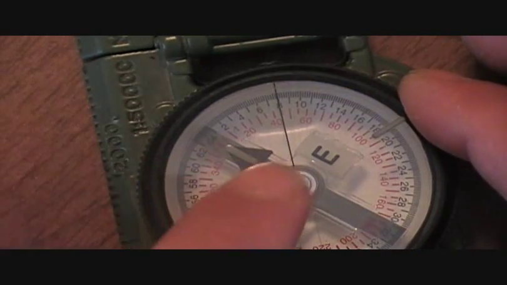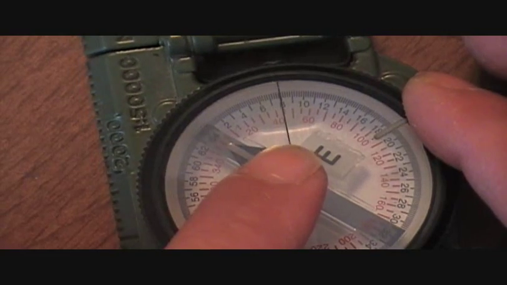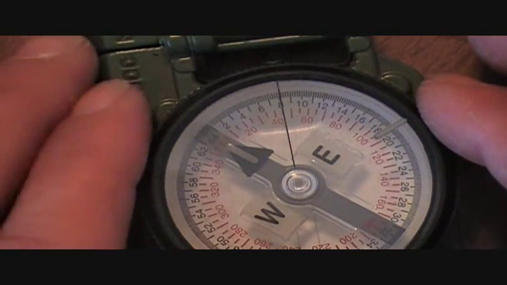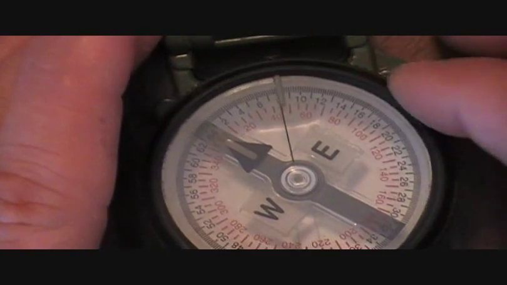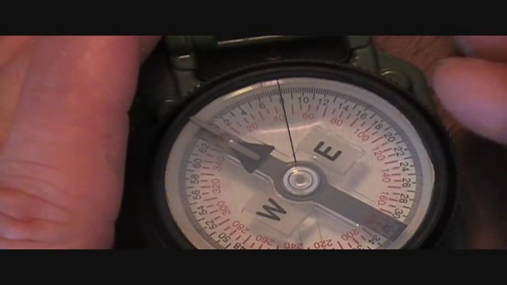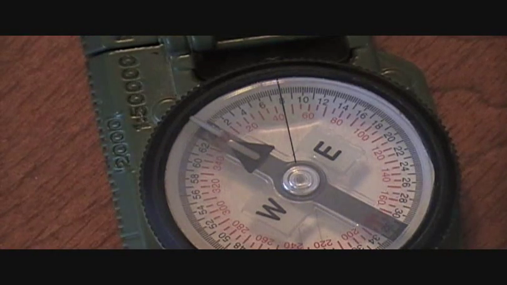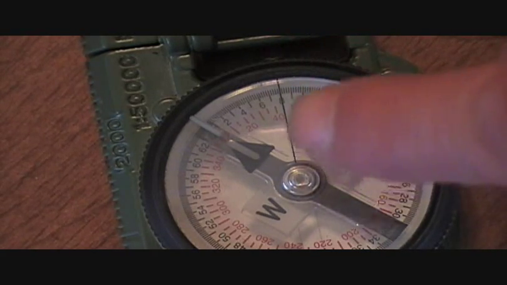So if we set our lubber line to our 45 degree azimuth, right there like we have it, and move our bezel ring so it lines up with that north arrow on our compass, right there, this is going to make it easier so we don't have to try to keep looking at this lubber line and our degrees.